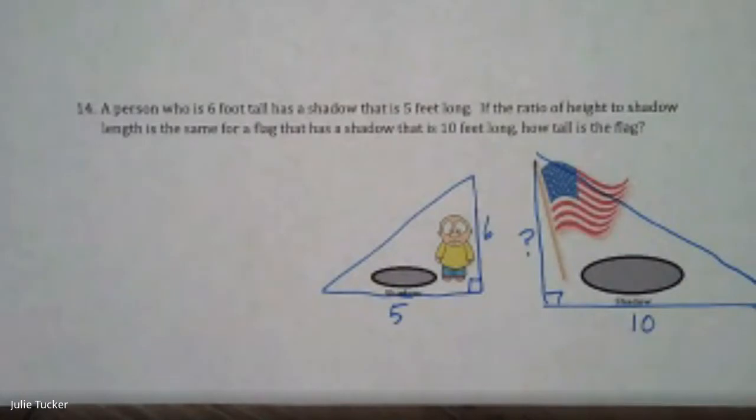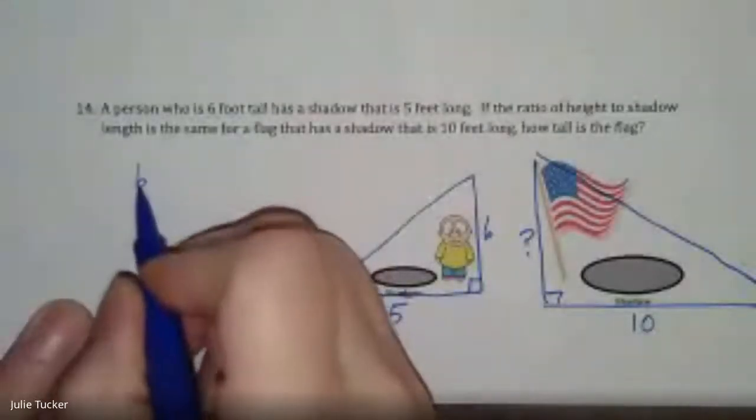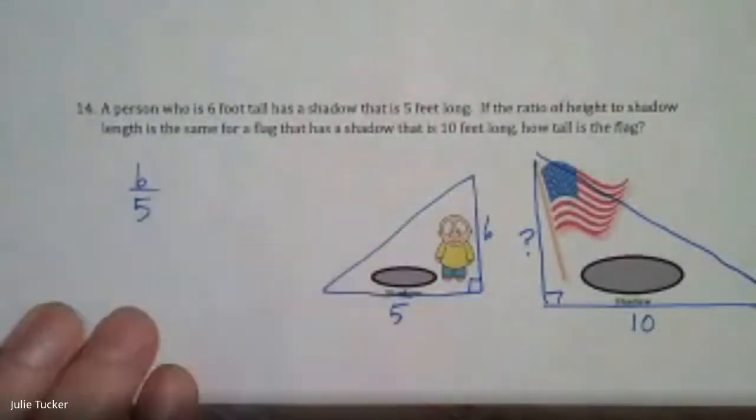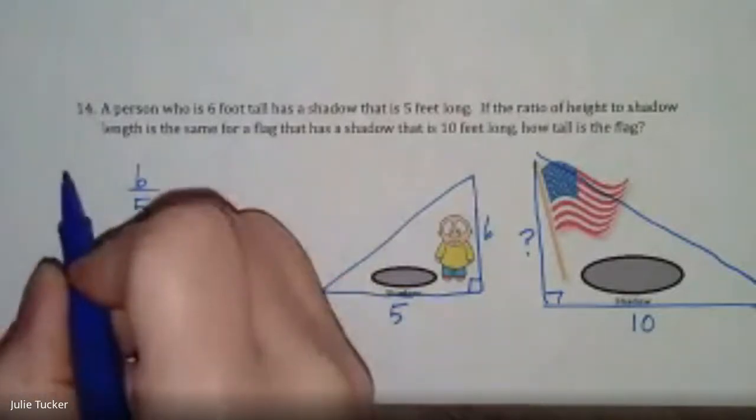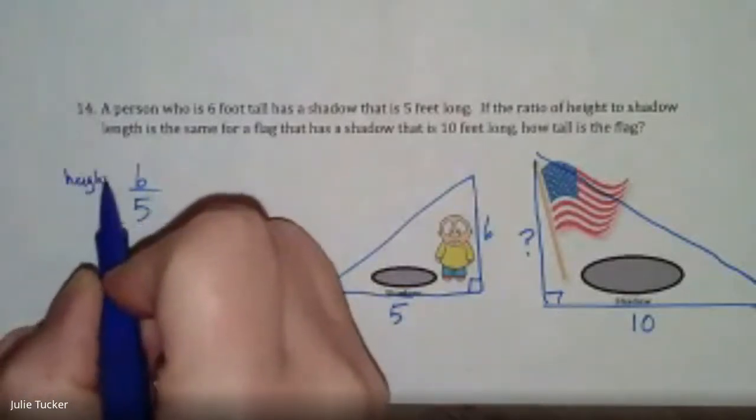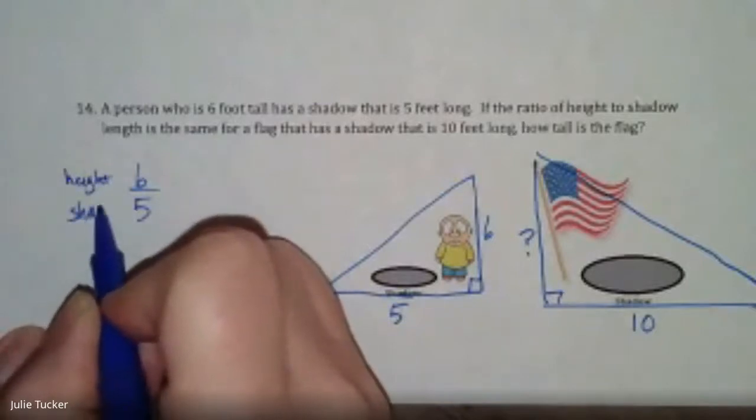All right. So what ratio would you like me to write first? 6 over 5. Okay. So that means that this ratio is going to be this person's height over shadow.